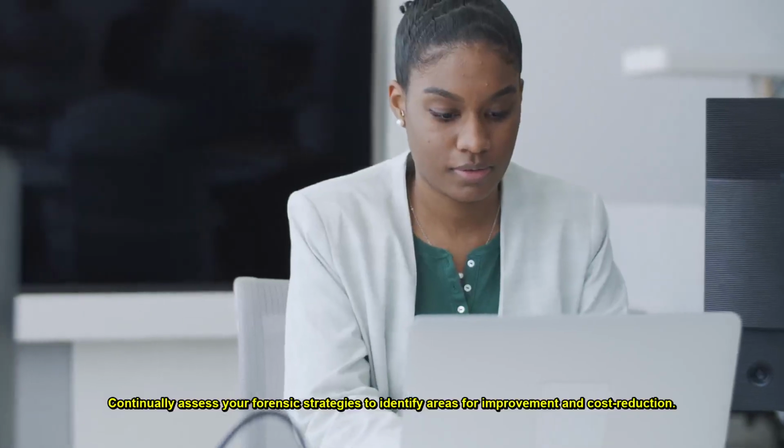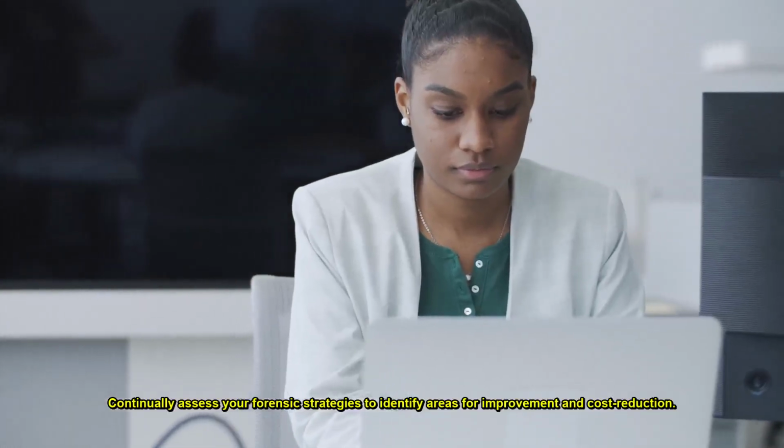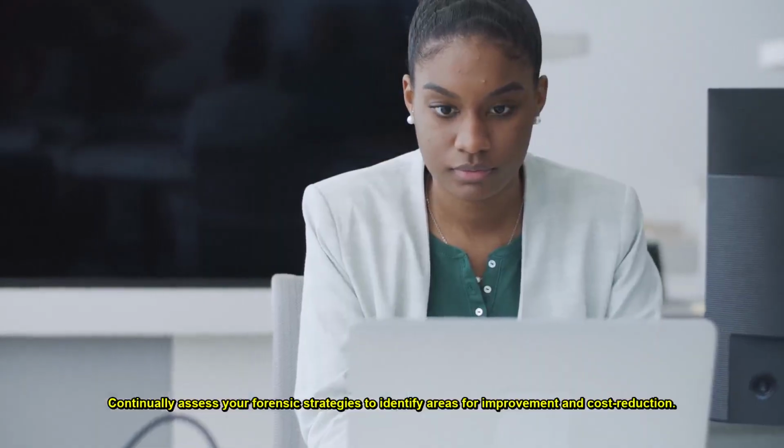Collaborate with other departments to share resources and tools where possible. Document all procedures involved in your digital forensics processes to streamline future efforts. Continually assess your forensic strategies to identify areas for improvement and cost reduction.